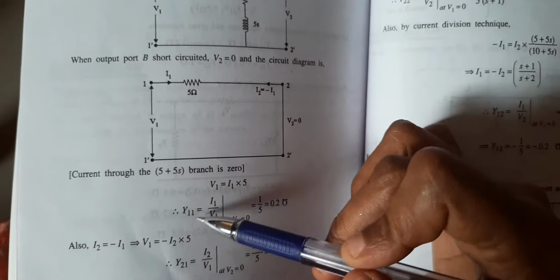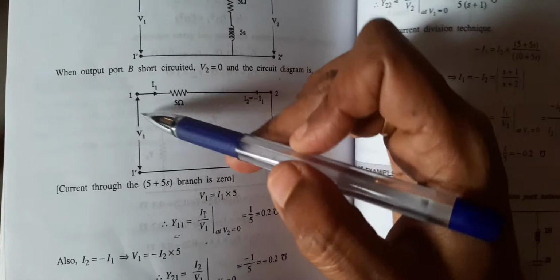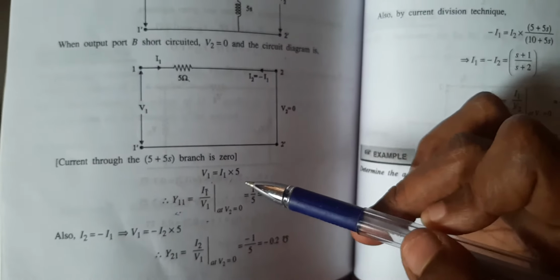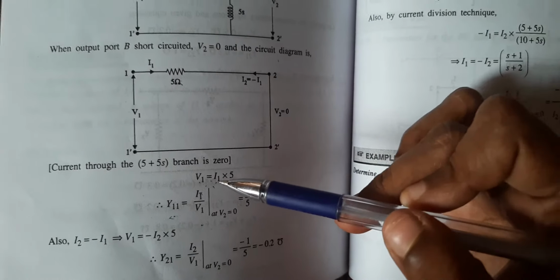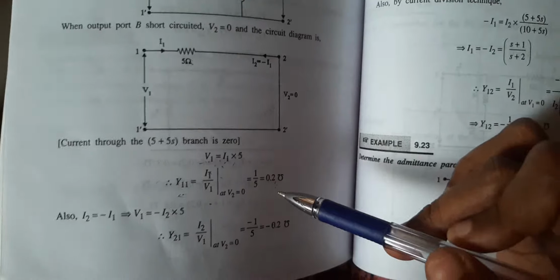So first of all you want to find Y11. What is Y11? I1 by V1. So V1, what is V? V is equal to I into R. That is I1 into 5. Okay. So from this you can find V1 by I1. How you can find? That is I1 by V1 is 1 by 5 ohm. Okay, more. And 0.2 ohm.